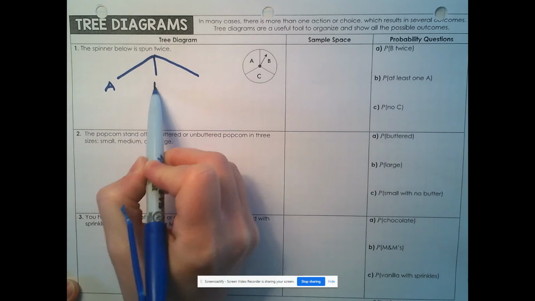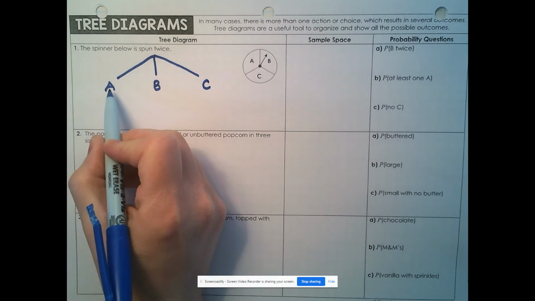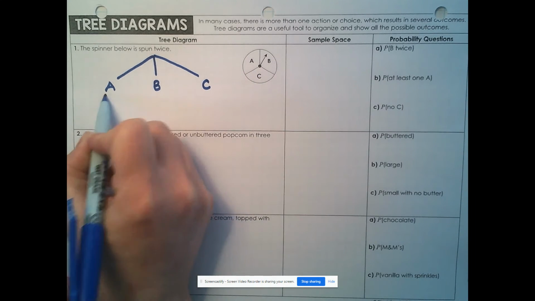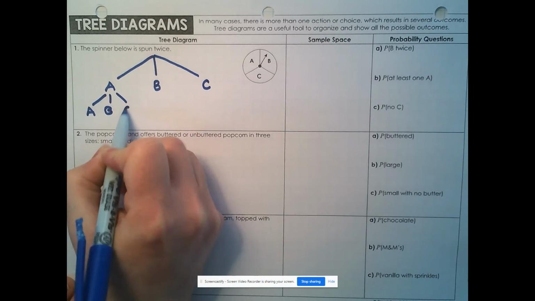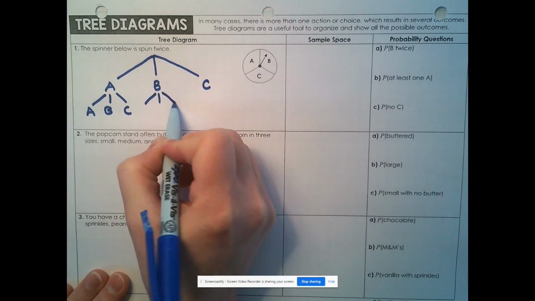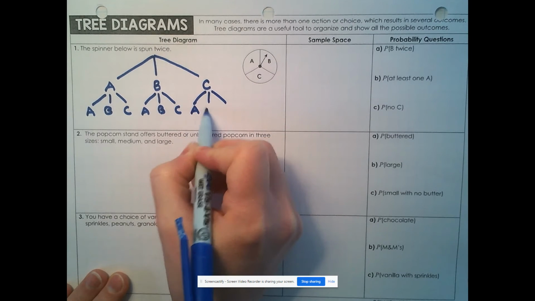You'll notice that I spread them out a lot so that there's room underneath for the next choices for the second spin. So on the second spin, let's say that we can either get A, B, or C again. Now, I didn't remove anything from the spinner. All three options are still there because if I spin an A, I'm like, yay, I spun an A. What can I spin the next time? Well, I didn't take anything from the spinner, so I can still get A, B, or C on the second spin. If I spun a B, it's still on the spinner. I can get A, B, or C again. And if I spin a C the second time, I can get A, B, or C again.